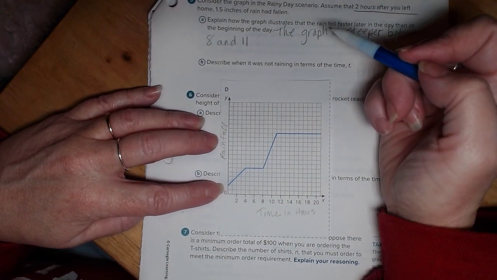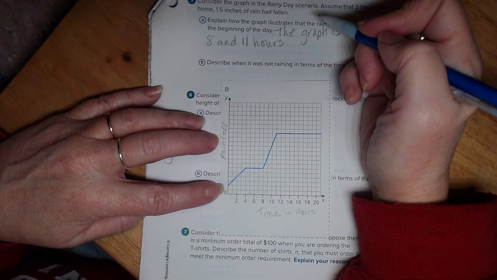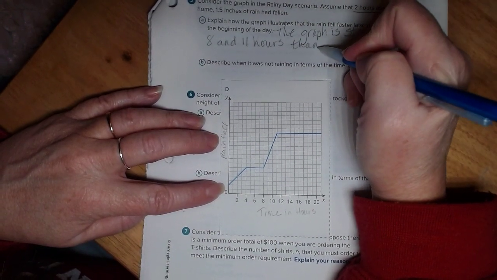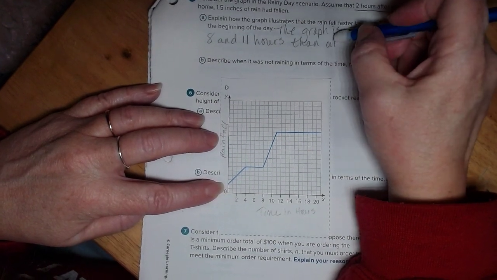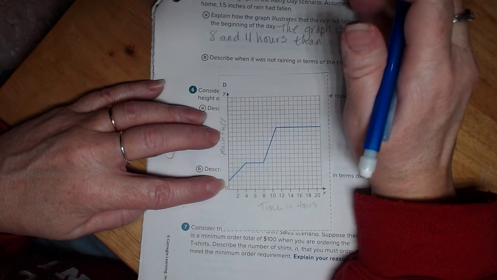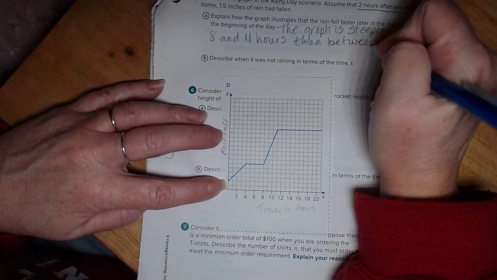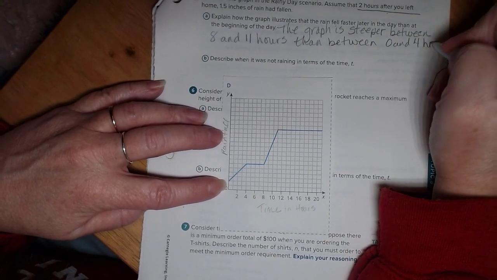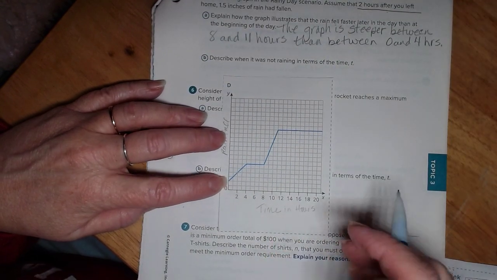So hours. And then it is between 0 and 4 hours.